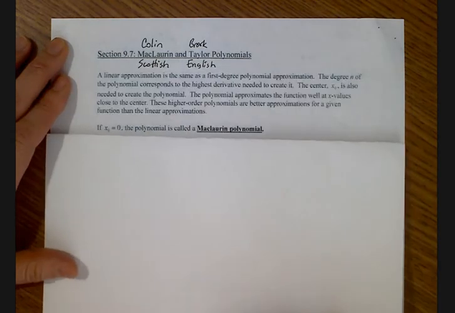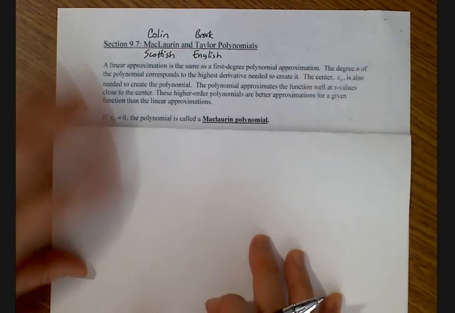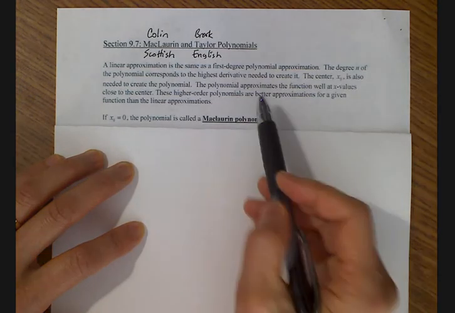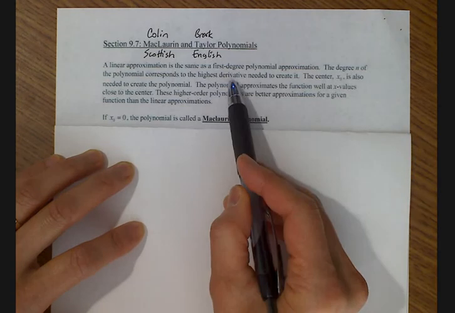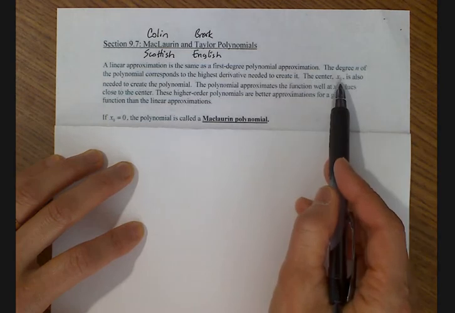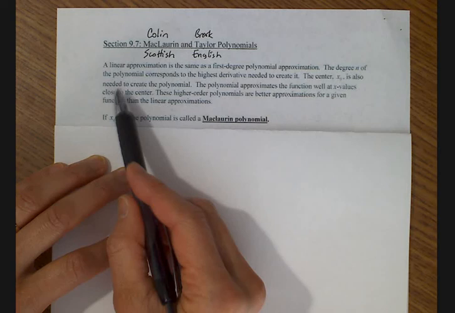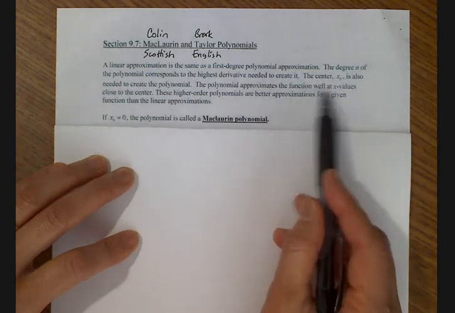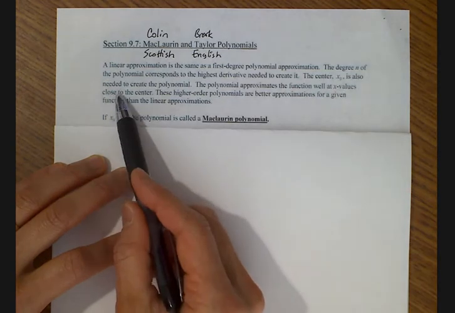Now if you could go to the class notes, we'll just read through this. A linear approximation is the same as a first degree polynomial approximation. The degree n of the polynomial corresponds to the highest derivative needed to create it. If you remember, for the first degree polynomial, we needed to take the first derivative, and that was your slope. The center, x sub 0, which we started off at 0, is also needed to create the polynomial. The polynomial approximates the function well at x values close to the center.